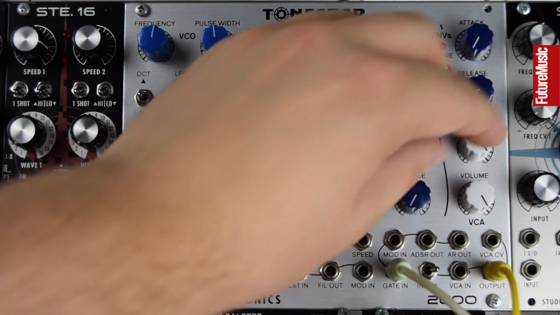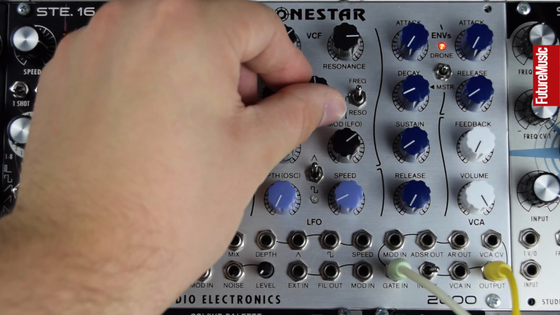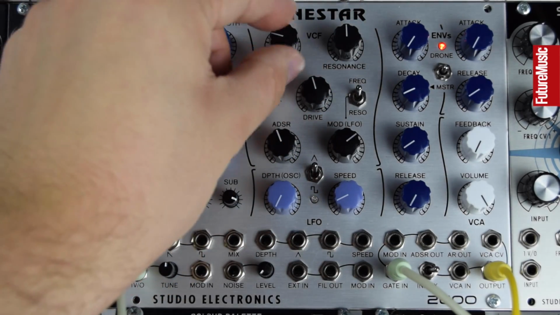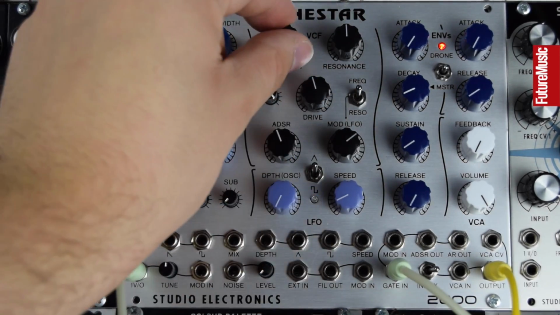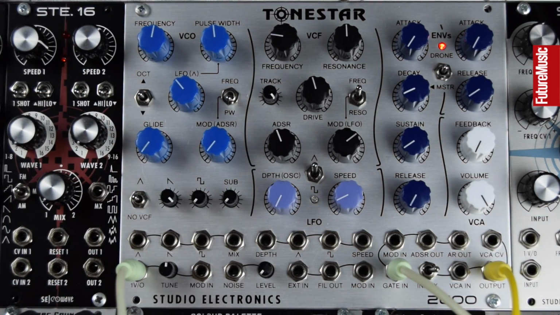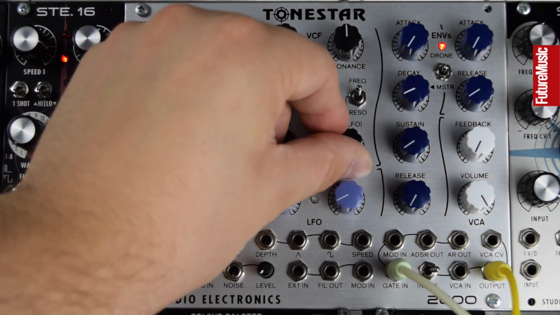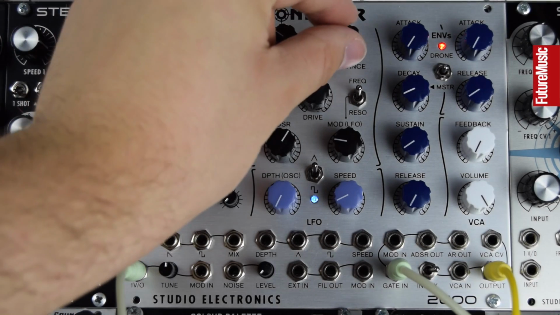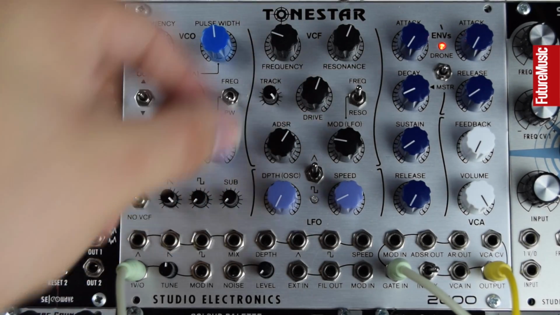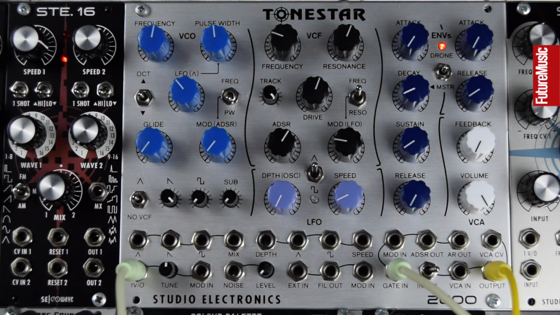Now I can really clean this up as well. Let's back feedback off, drive down, a bit less resonance, take the sub and the noise out, take the triangle out. So you get nice cleaner acid-like sounds, really filthy sounds, lots of that sort of ARP crunch in the drive in the filter, and that feedback path adds loads. So that's a rundown of the features and how to get started. Let's jump into some patches.